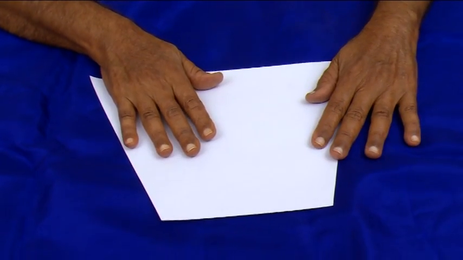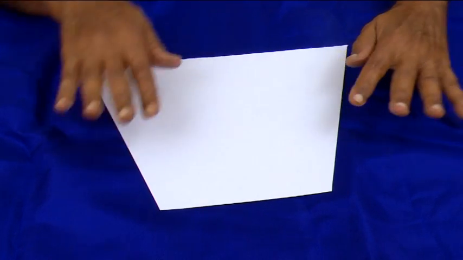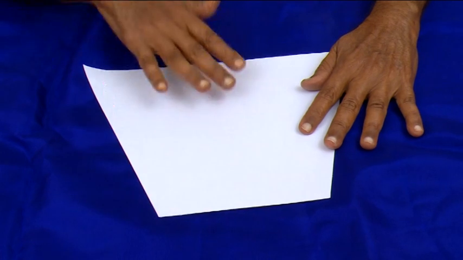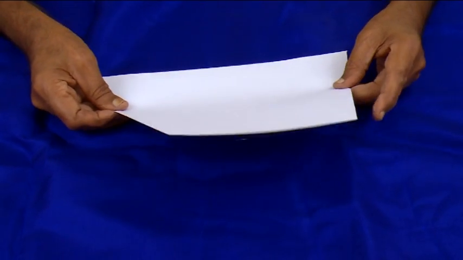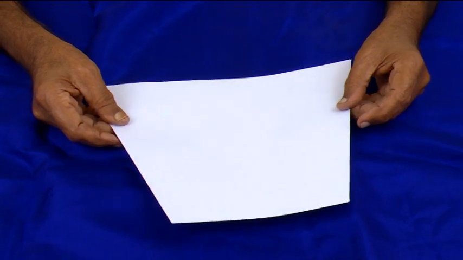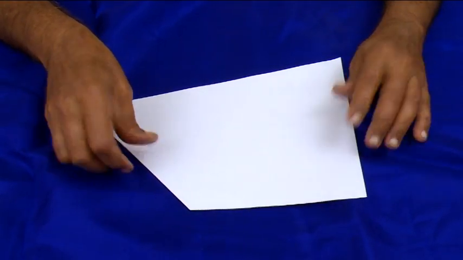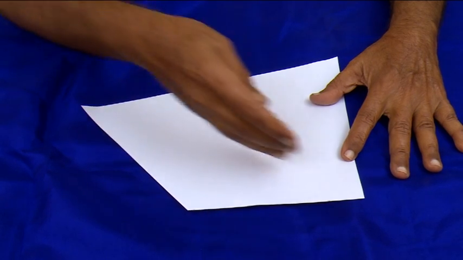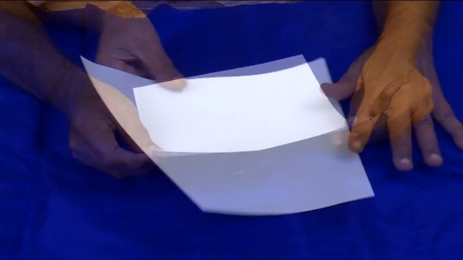In this quadrilateral, you can see one pair of opposite sides are parallel, but the sides are not equal. Only one pair of sides is parallel. This is called a trapezium. In the USA, they call this a trapezoid. Here, this is called a quadrilateral. Nothing is equal. All sides are different. All angles are different. This is called a quadrilateral.